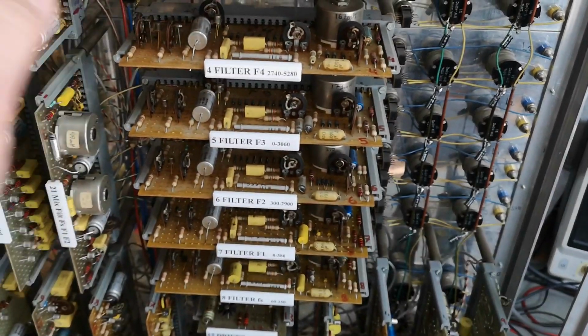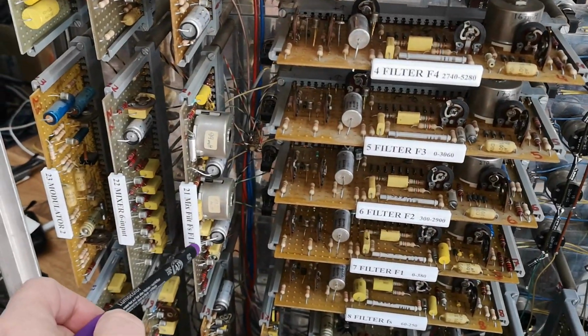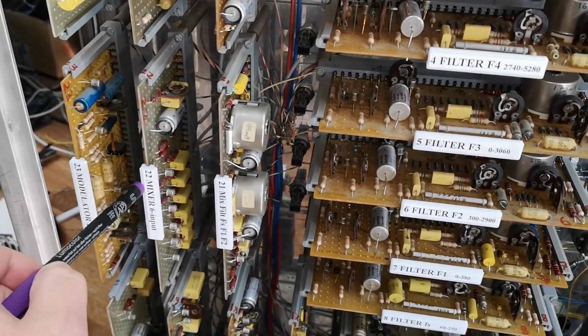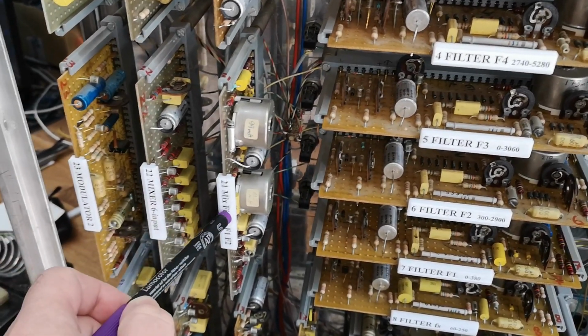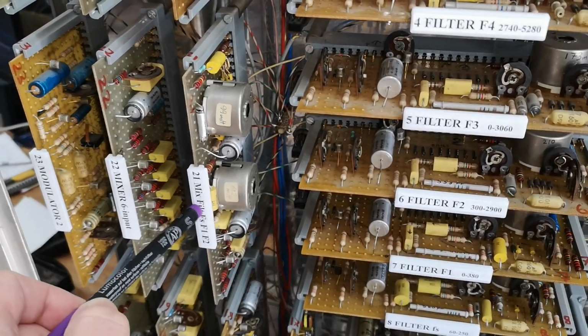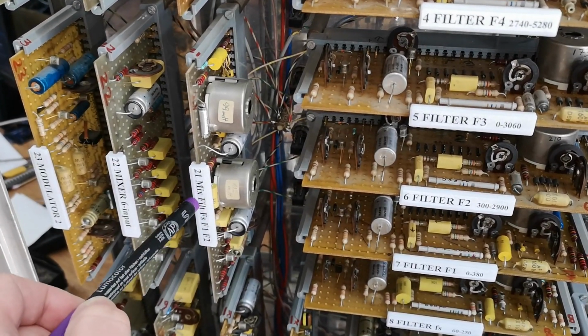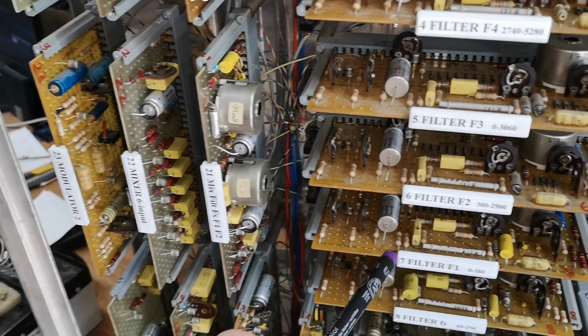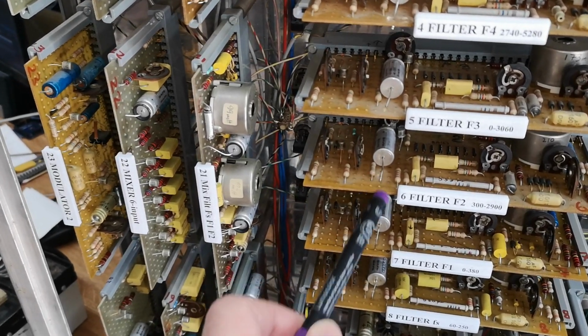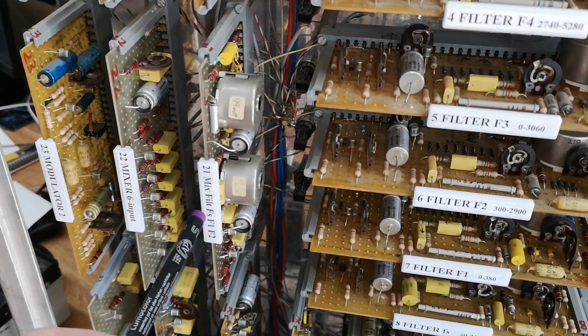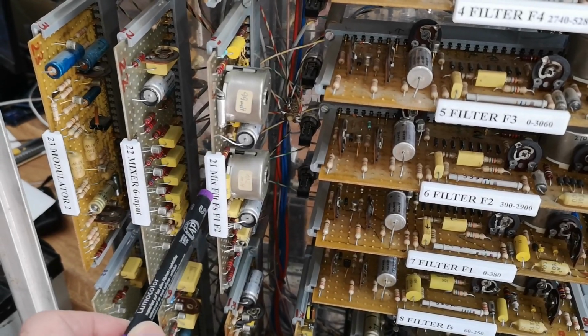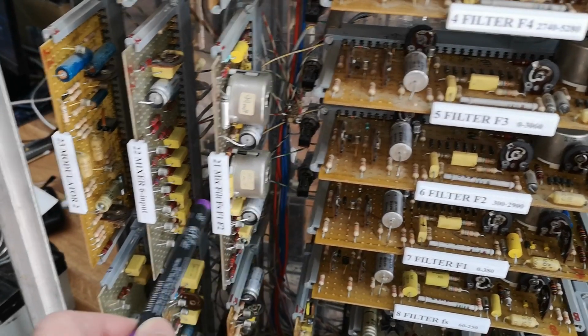So those outputs, they are mixed. Some goes directly to a 6 input mixer. Some goes via additional voltage controlled filters. Okay, that will be the 2 first ones. So they are a little bit extra filtered.